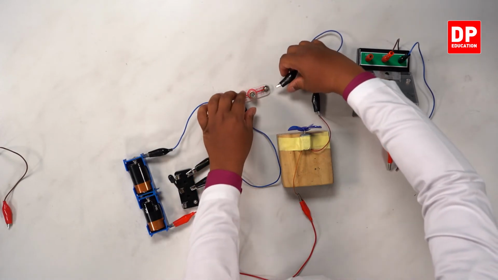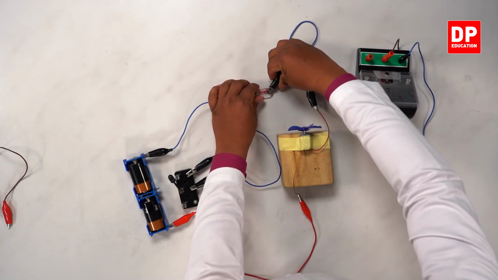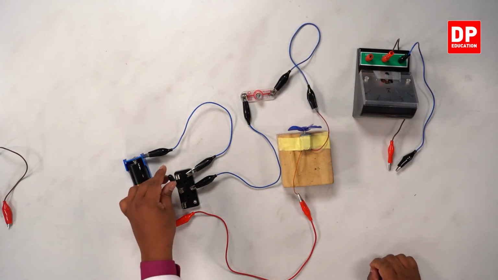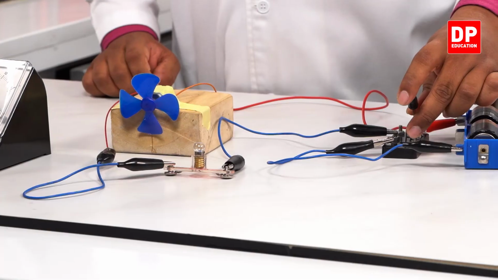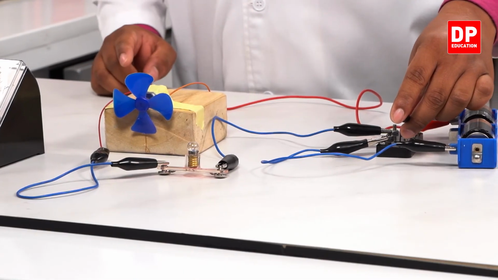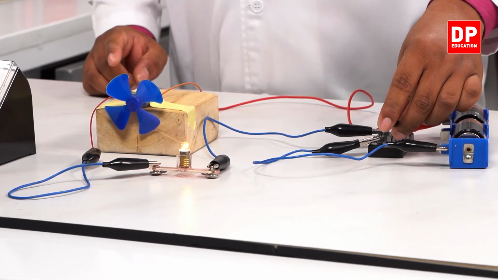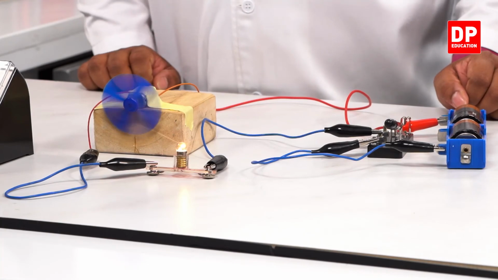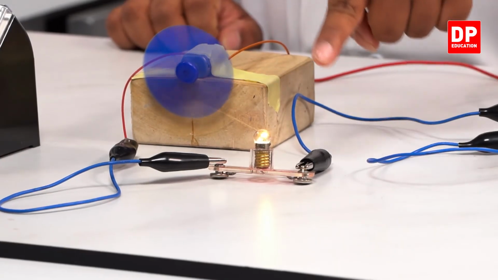So I'm going to operate once again. See, now I'm going to turn on and let's see whether the two appliances are working or not. Here you can observe the bulb and the motor both are working.